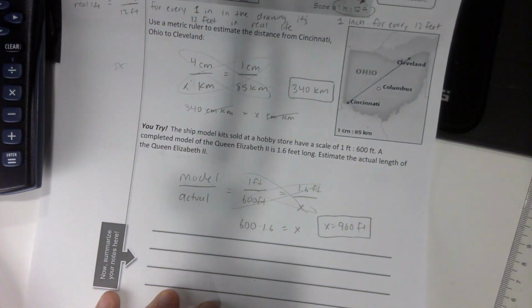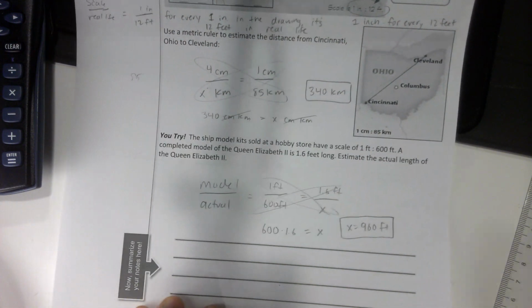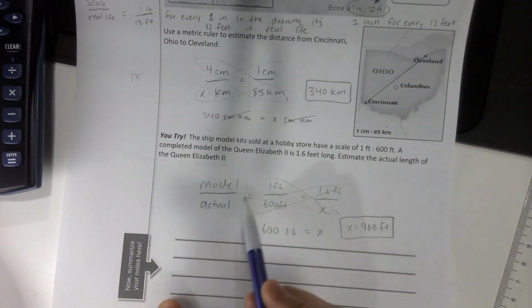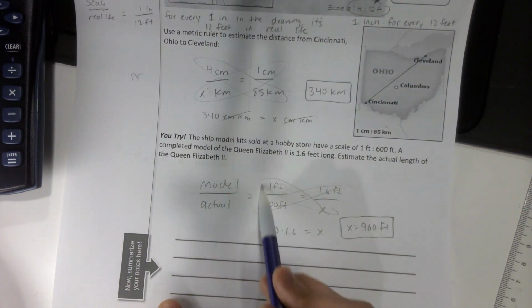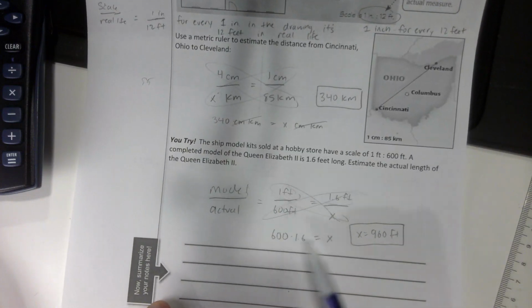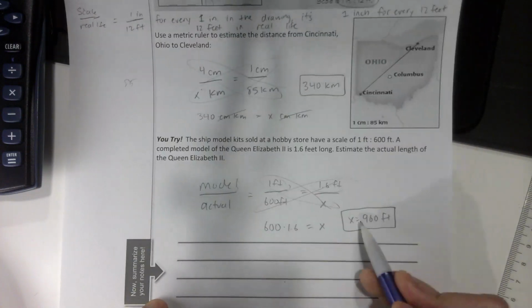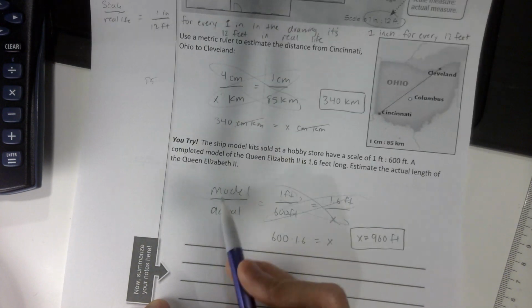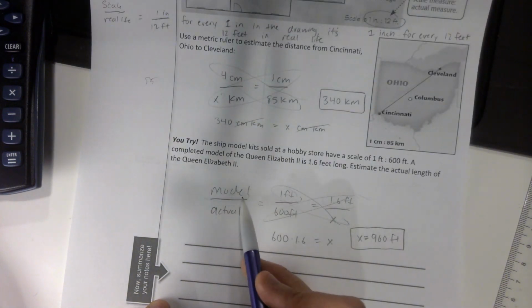You just want to be careful that you're doing everything the same, right? Like if we look here, everything on the top was model, right? Model, our scale, and then our model. So if you switch these up by some chance, like if you're not careful, you're going to get a completely wrong answer. So just make sure you're being careful that what you want on the top is the same, right? It's always going to be model on the top.